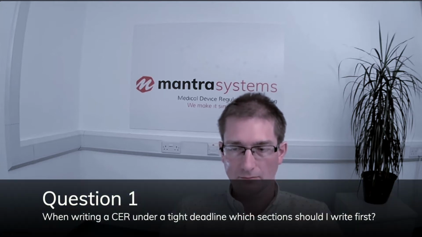The first one is, when writing a CER under a tight deadline, which sections should I write first? Okay, so this is obviously somebody who's got some level of familiarity with the volume of work that's involved in doing clinical evaluation properly. Things have changed a bit under the MDR in terms of expectations, specifically in relation to the sections that involve a literature review.